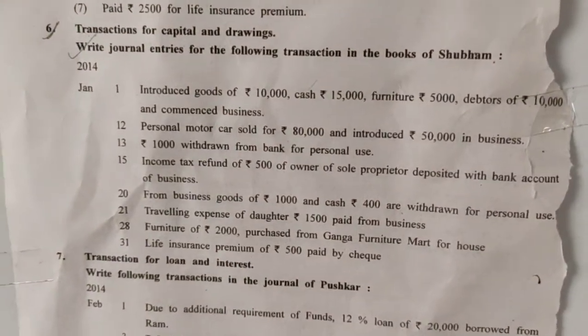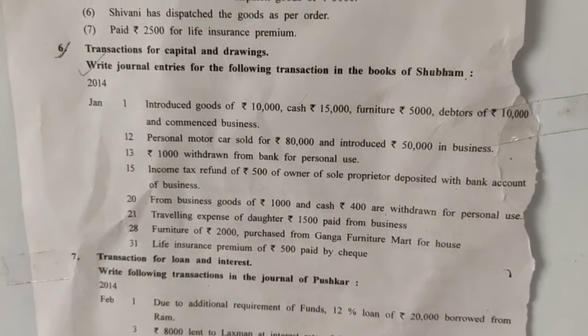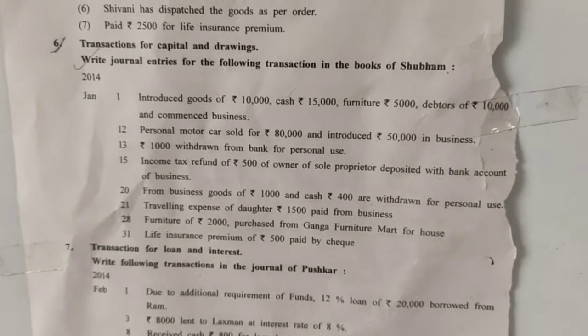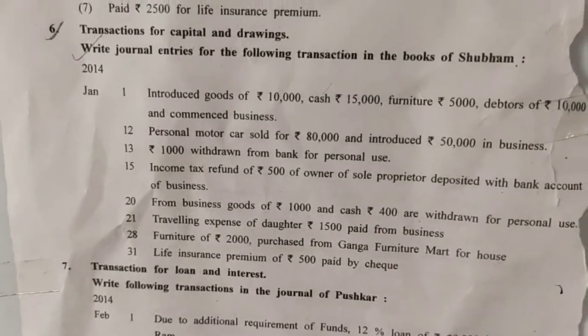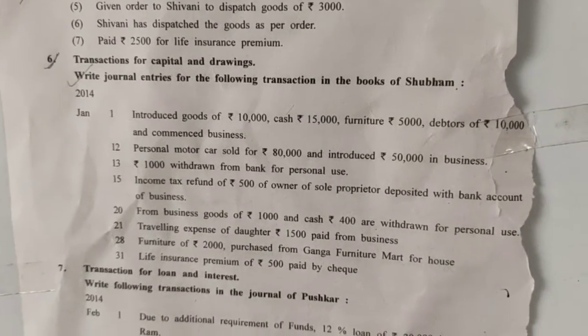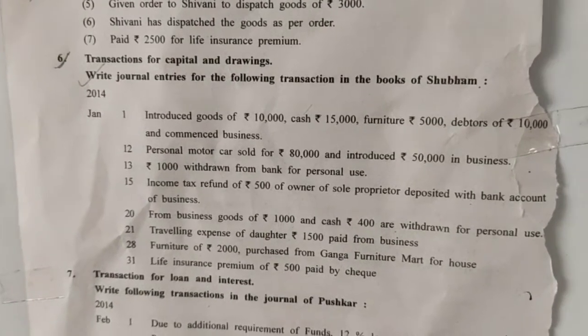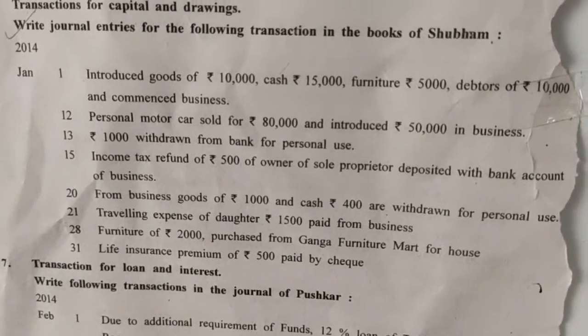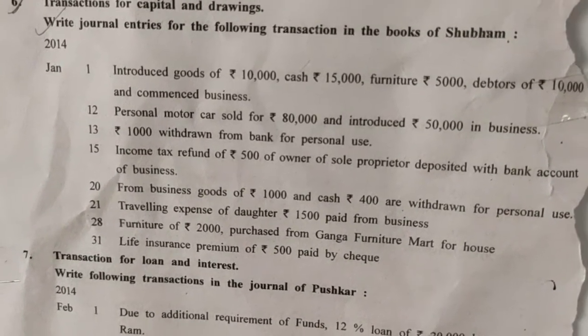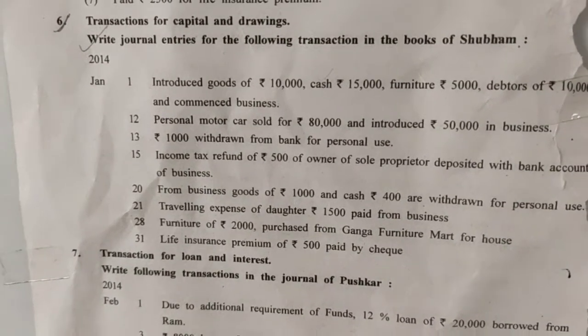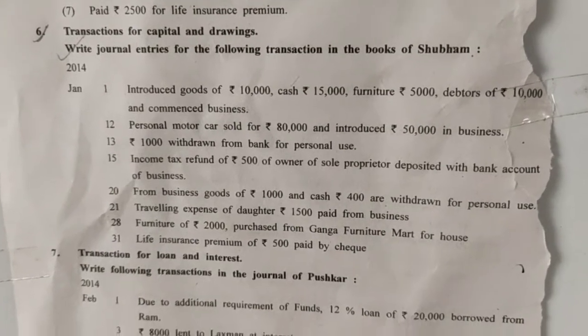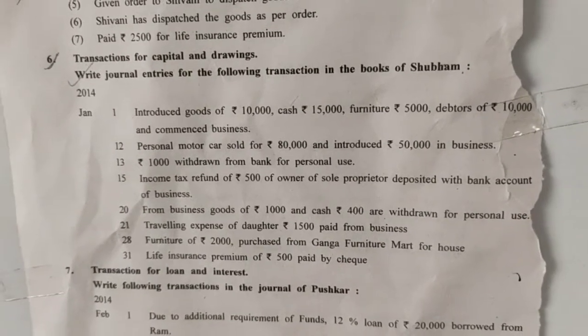Next, second transaction, which is on 12 date. Personal motor car sold for 80,000 and introduced rupees 50,000 in business. Now personal motor car was there, that is of personal ownership of owner. For what amount he is selling it, it is not important. Out of that amount, how much he is bringing to the business is important. So you will consider this transaction that introduce rupees 50,000 in business.